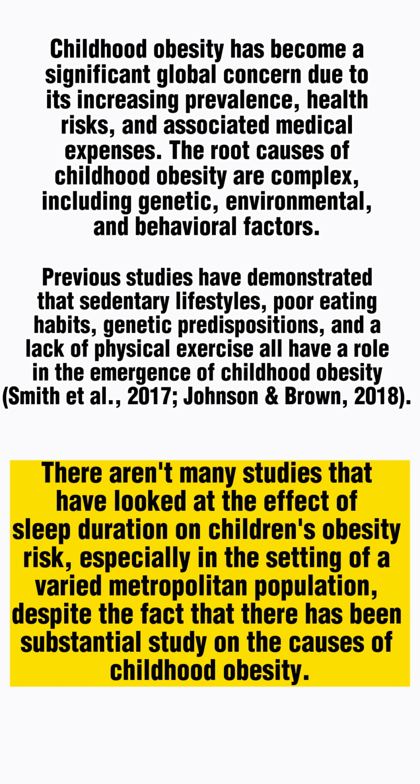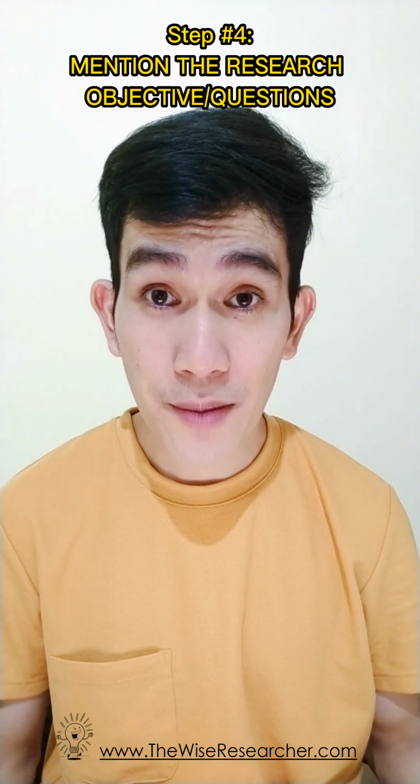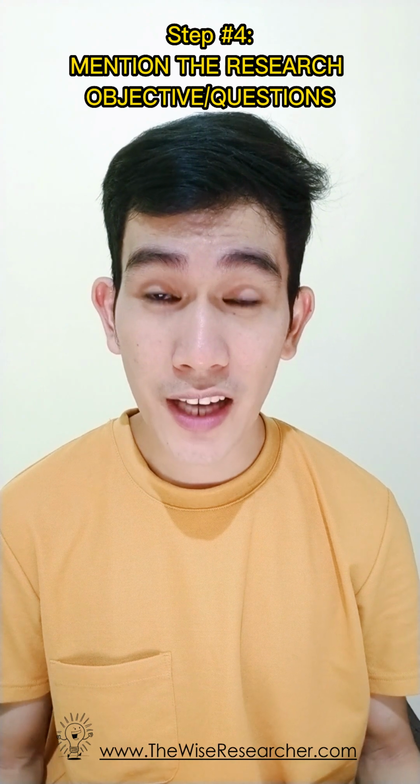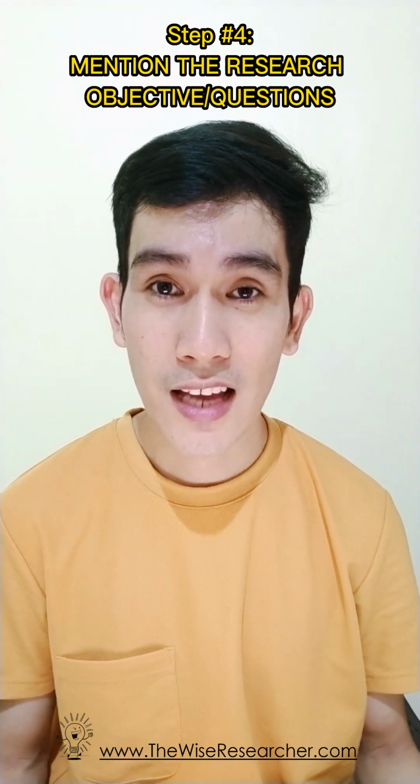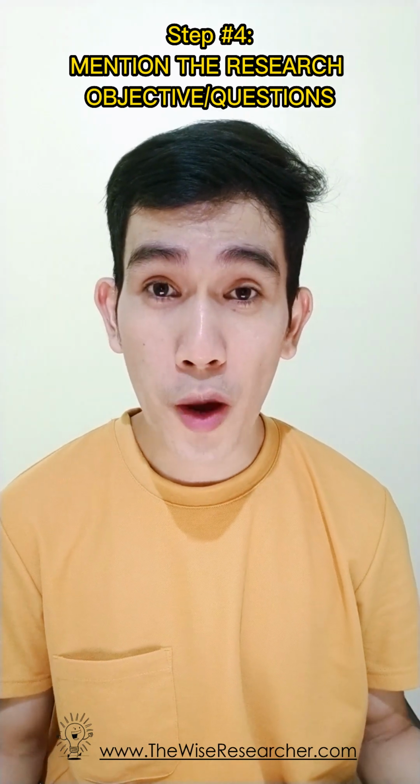The important thing is that in this part, you really highlight the limitations or the gap of the existing literatures. That is why you can use sentences like there aren't many studies, or you can also use the limitations of previous studies. Step number 4. Now that you have identified the gaps of the existing literatures, in step number 4, you are going to write the objective or the research questions that your study is aiming to achieve.